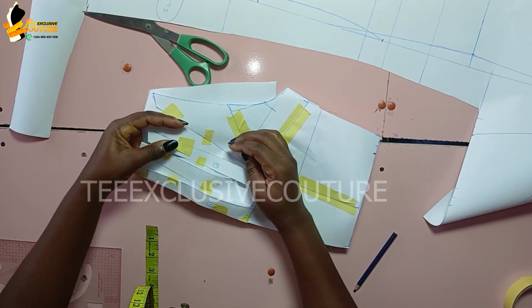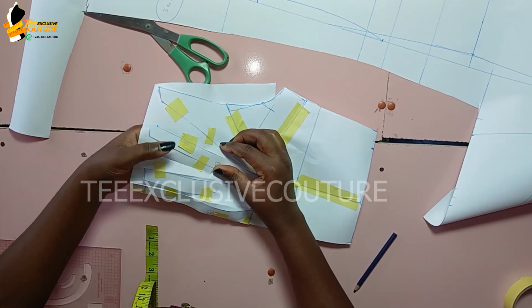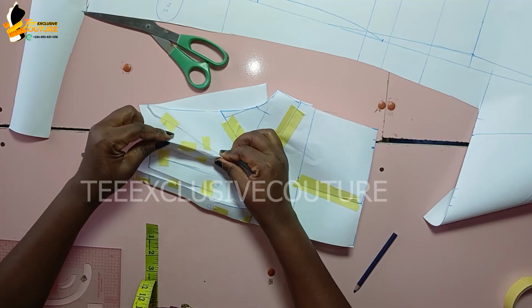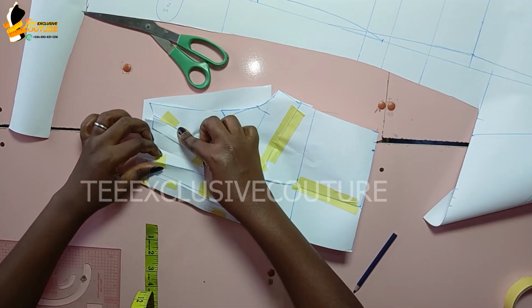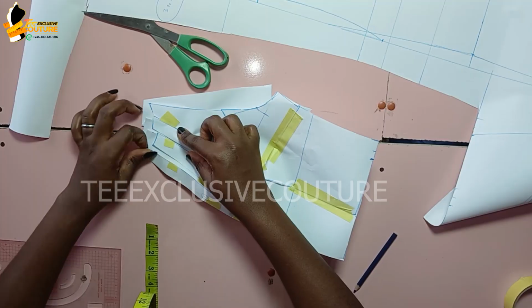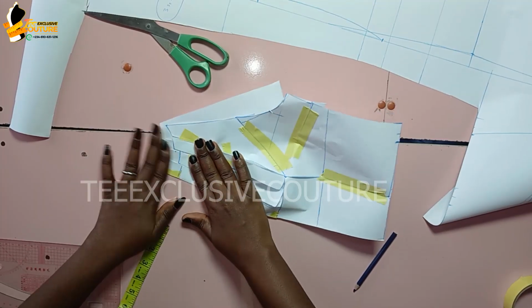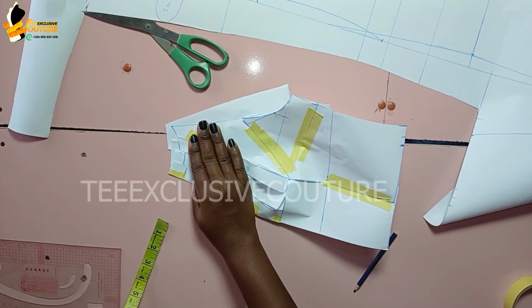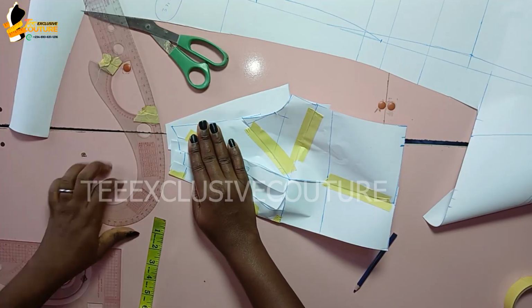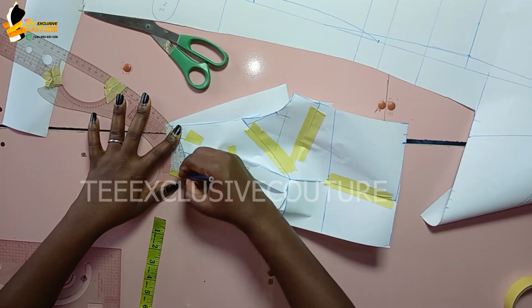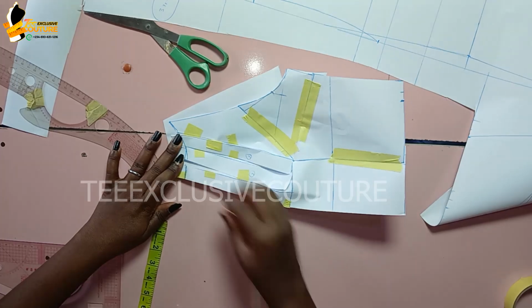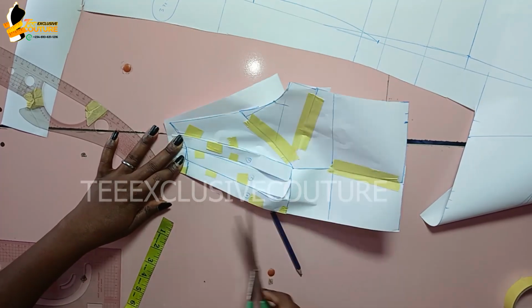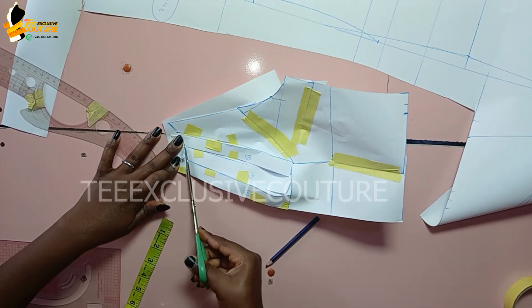Then you go ahead also. So this is what we have with our pattern. So you can just go ahead to redraw the neckline. So we have this here. Once you draw the neckline out like this, you just trim out the excess we have there.